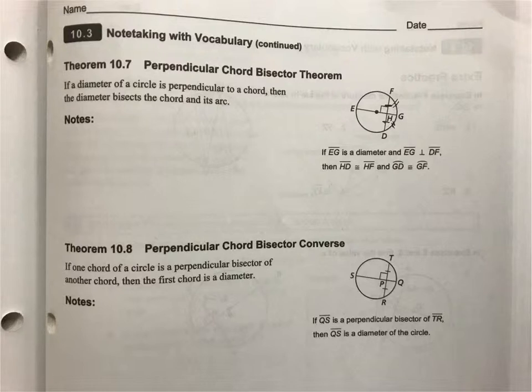Basically what they're going to be doing is using some algebra. They'll say, hey, this piece equals this and this equals this. How do you know what x is? You've got to set them equal to each other and find it. But we'll go through and do these extra practices. The point is, if the diameter bisects that chord, then you know the arcs are congruent to each other.